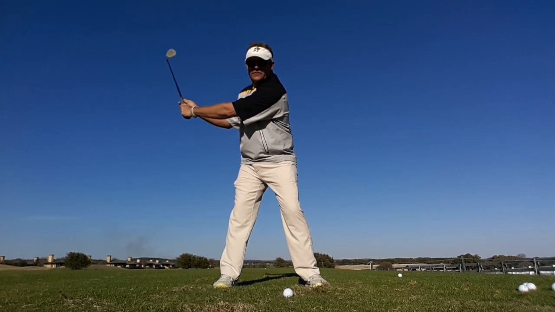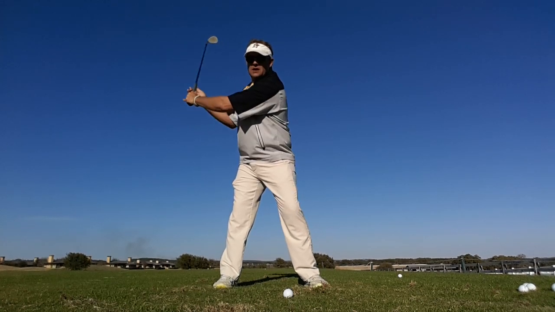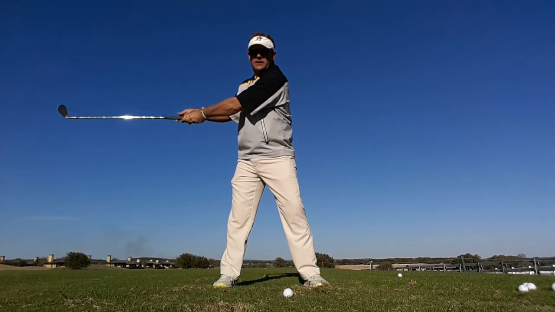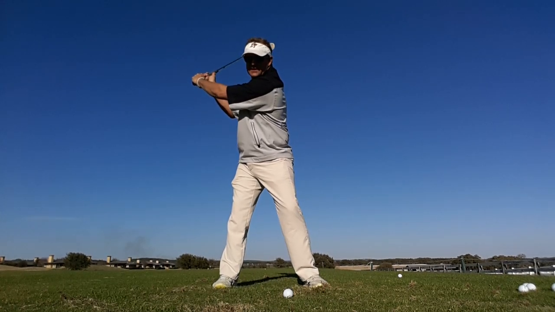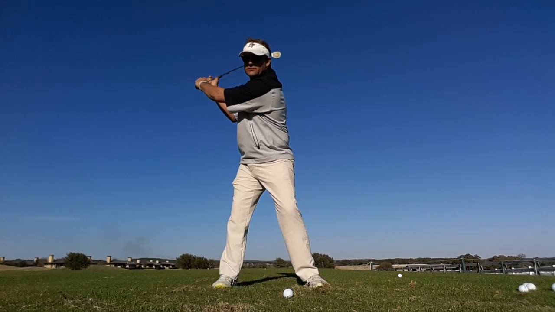I'm pushing this energy away from me with the shaft, the side of the shaft. I'm not trying to cast the club head, and I'm not trying to pull on the handle. When I get this up, and if this is the end of my swing, I want the side of the shaft to move away from me.